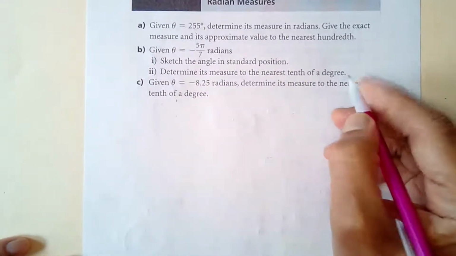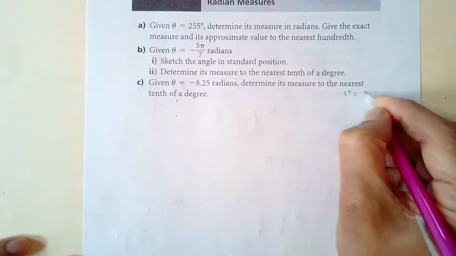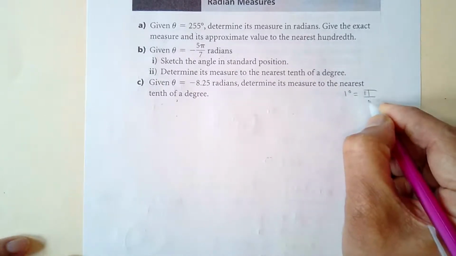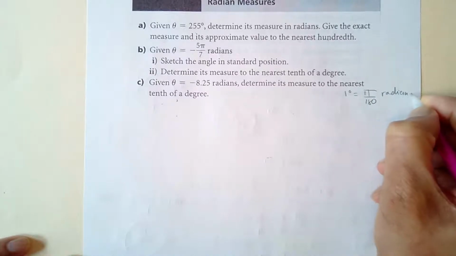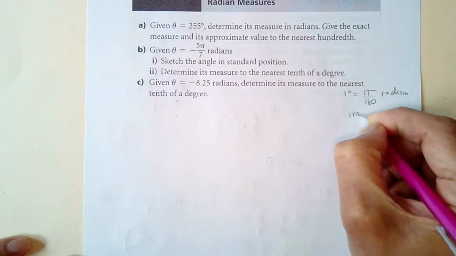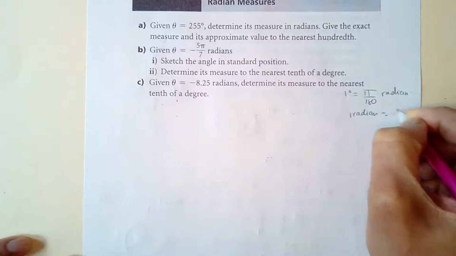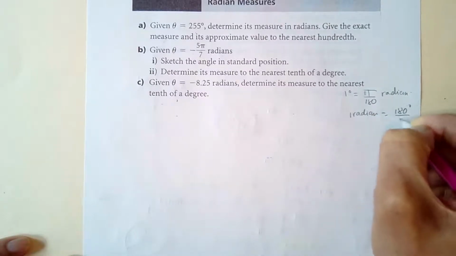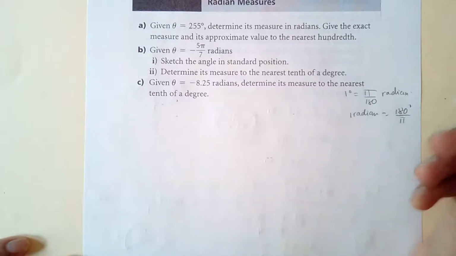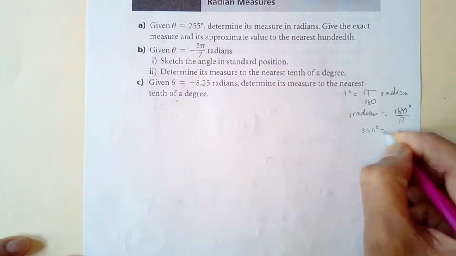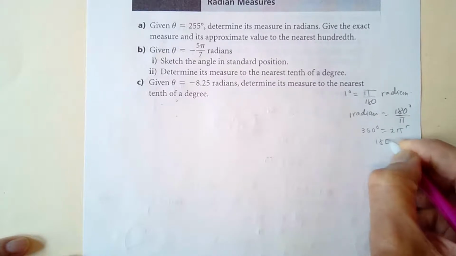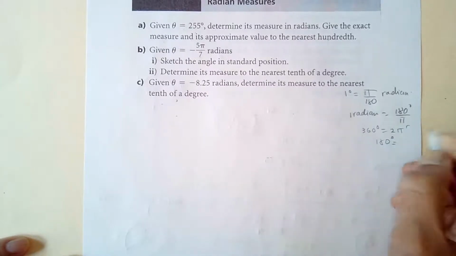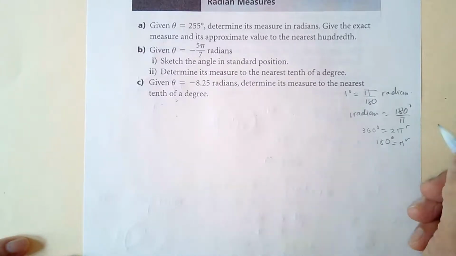So just a reminder that we know that 1 degree is equal to pi over 180 radians. And 1 radian is equal to 180 over pi. We also know that 360 degrees is 2 pi radians, or 180 degrees is equal to pi radians. So those are the facts we established.